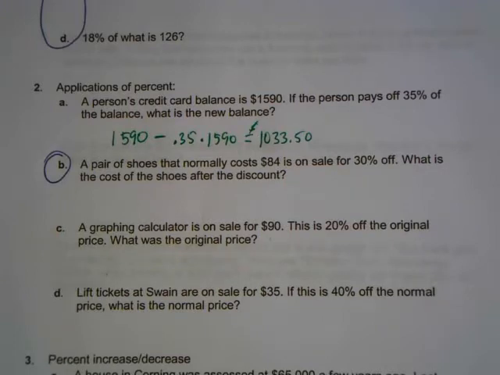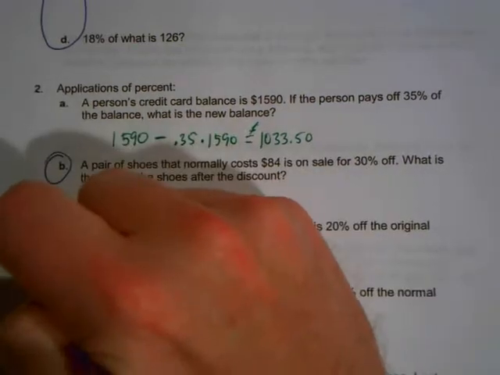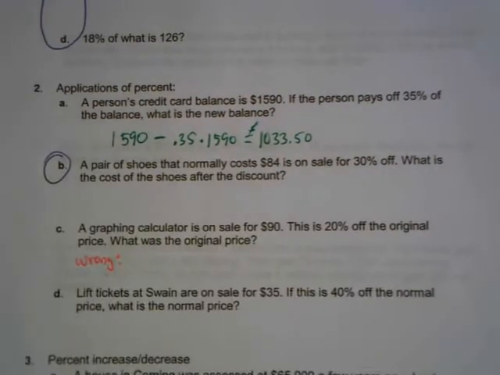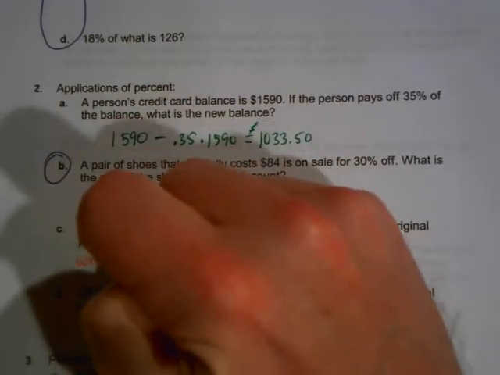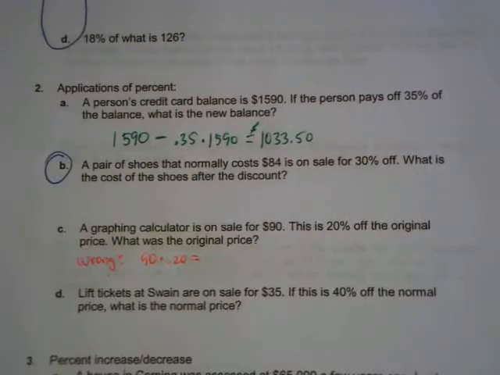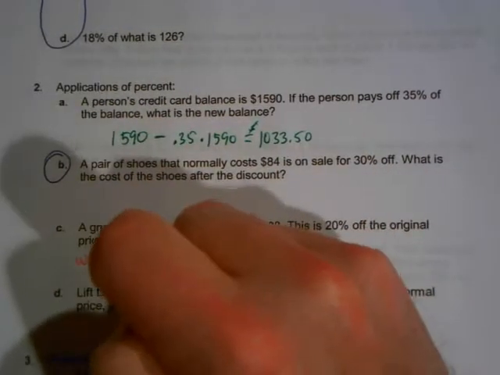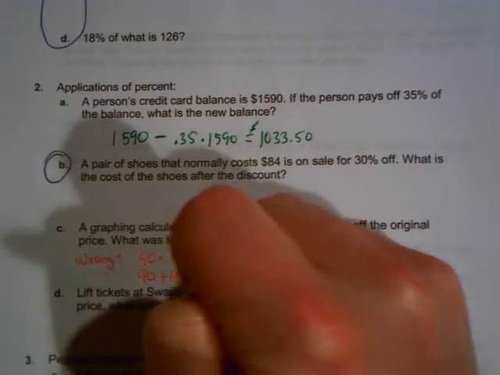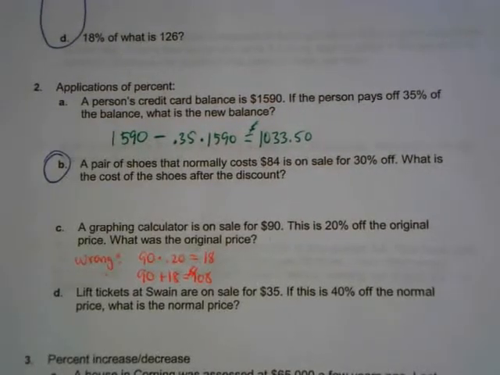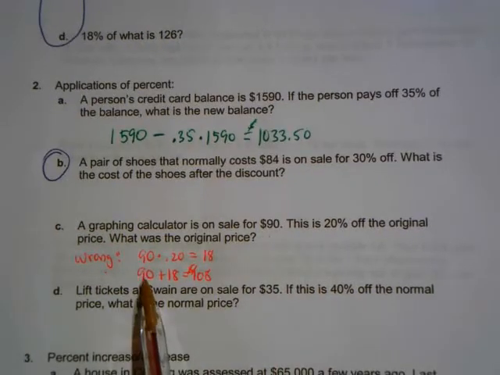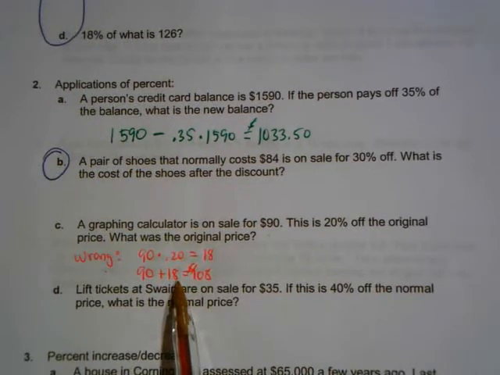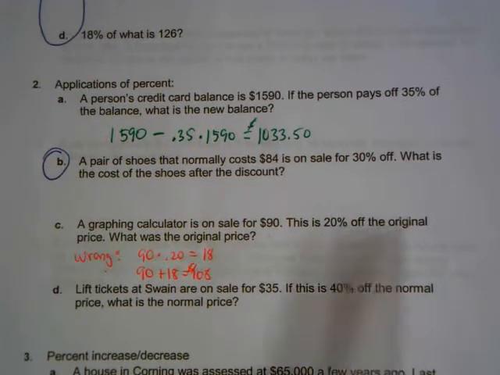What they'll do, so this is wrong, I'm going to write it in red, is they'll take that $90 and multiply it by 20%. 90 times 0.2 is 18, and then they'll take $90 plus $18 and say it's $108. And here's the problem with that. What I did is I added 20% to $90, where what I should be doing is taking 20% off the original price. So let me give you an example of what I mean by that.